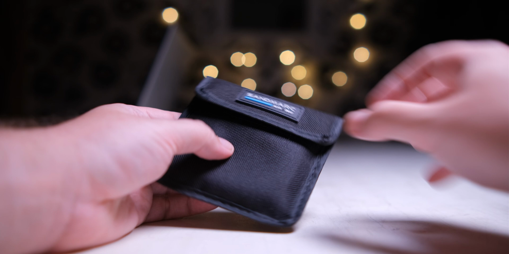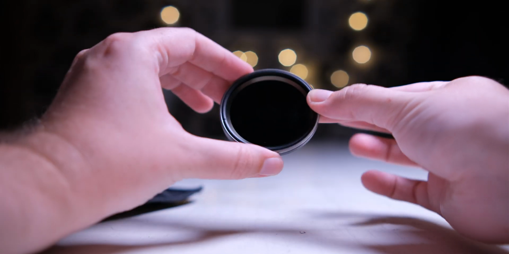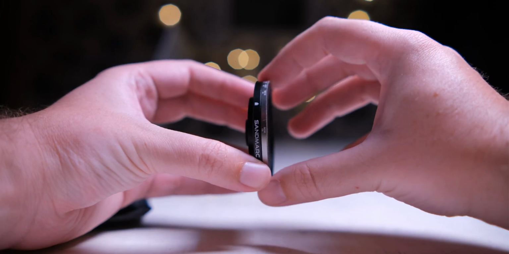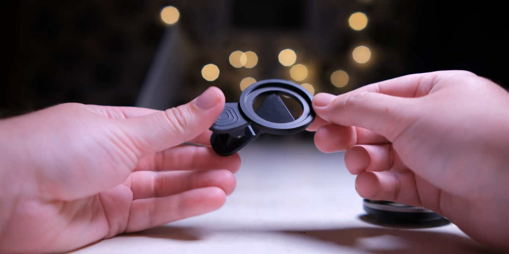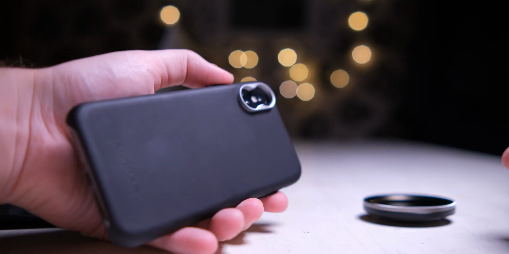The Sandmarc variable ND comes in a nice pouch for protection. The filter is made from good quality aluminum and multi-coated cinema glass. You can mount it on your iPhone with a clip, or you can get a case that has a special aluminum mount for the filter.